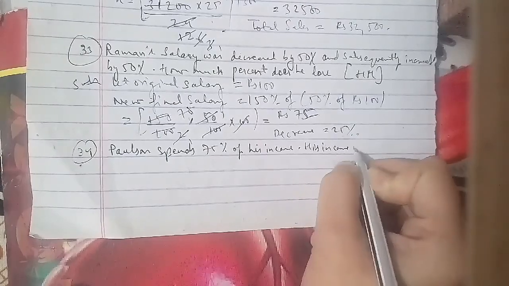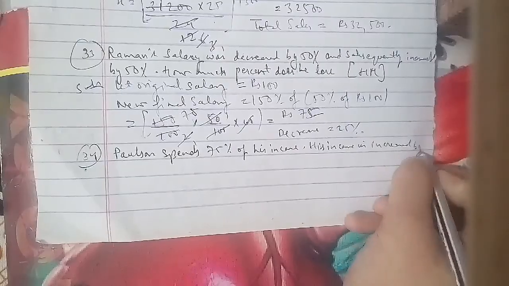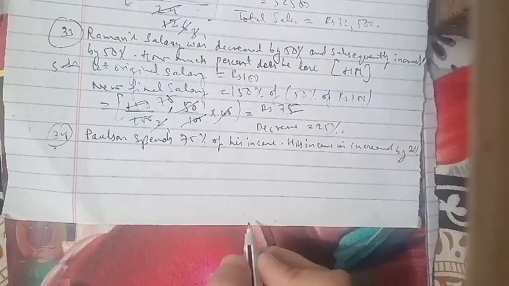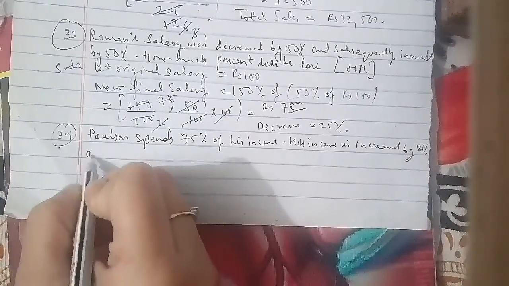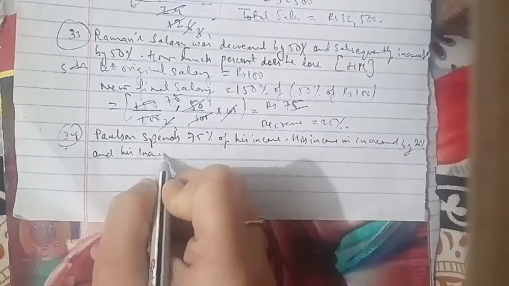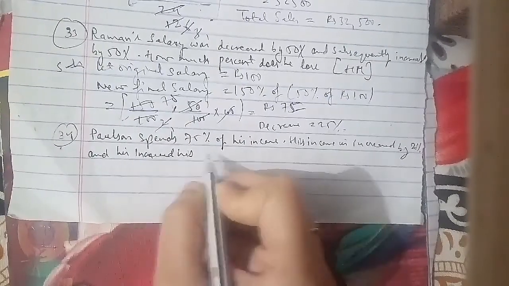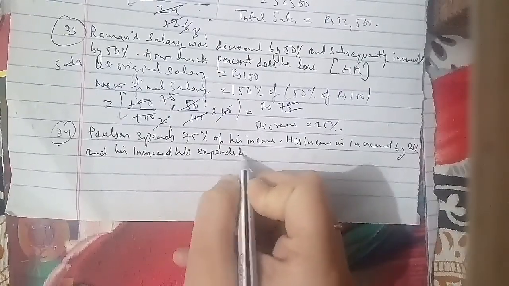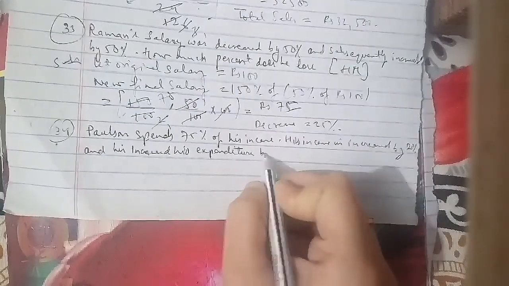His income is increased by 20%, and he increases his expenditure by 10%.